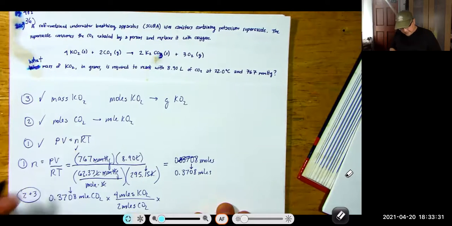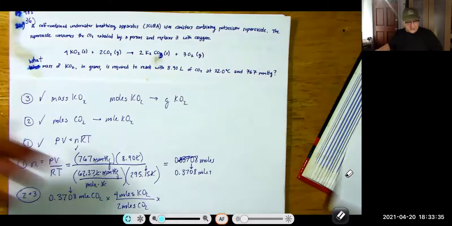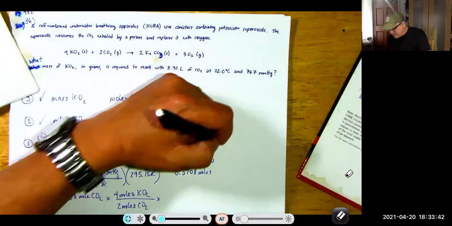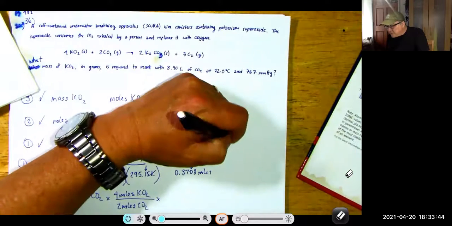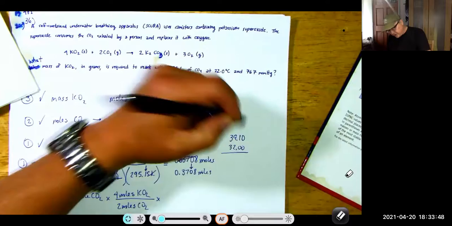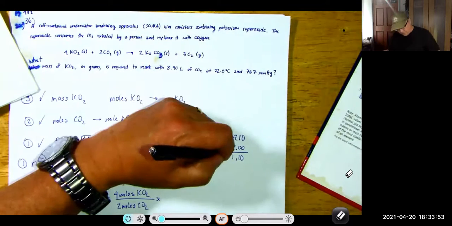And then times the molar mass of the superoxide. The molar mass of the superoxide is going to be 39.10 plus 32 for the 2 oxygens, for 71.10.